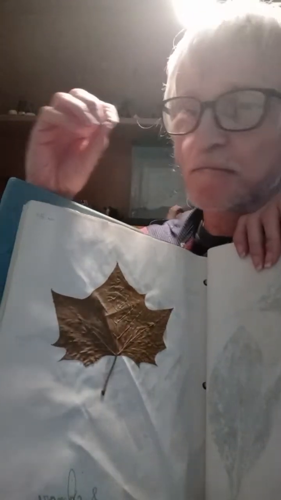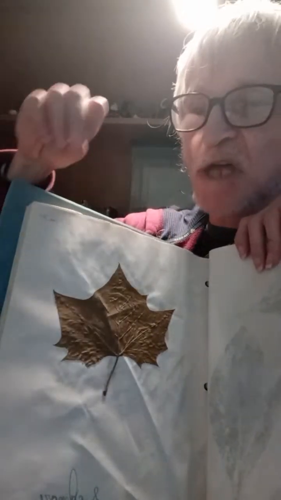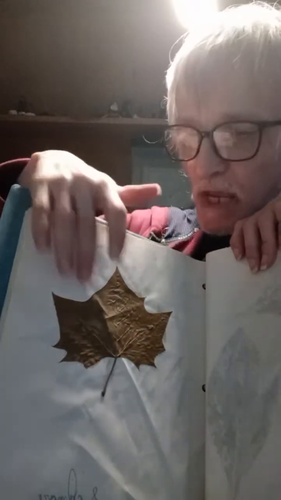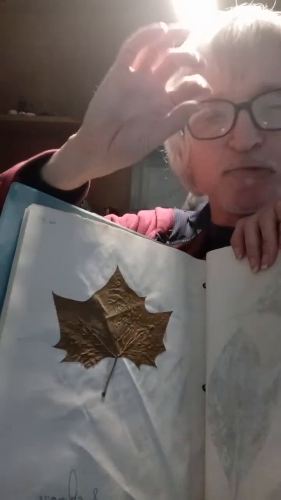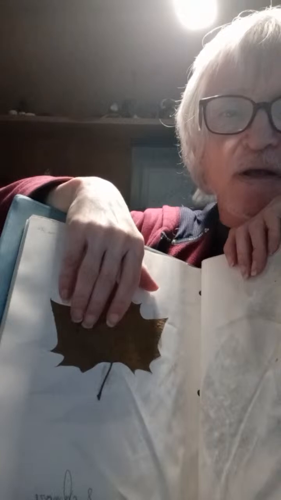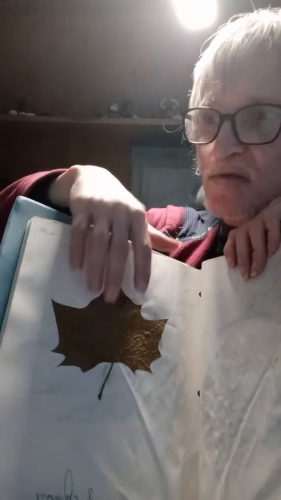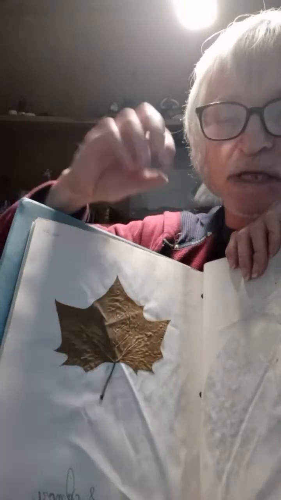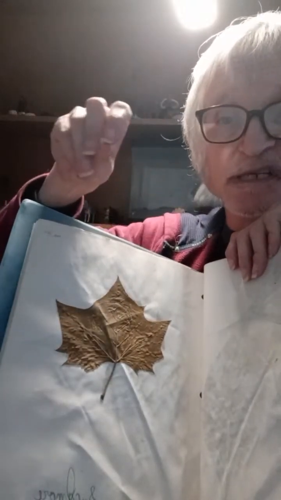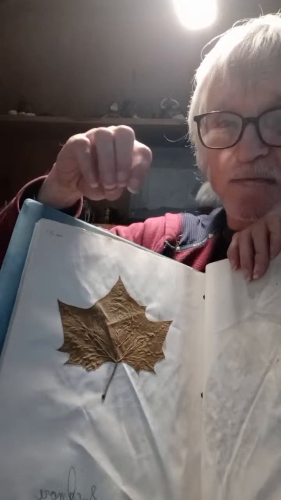Right. Exactly, Captain E.T. The leaves also have little tiny microscopic holes in them that can be opened and shut. And that allows the plant to basically release air.